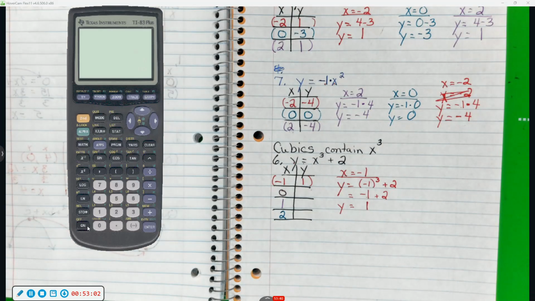And I know y'all can multiply 1 times 1 times 1, but just for illustration purposes, if you wanted to type this into your calculator, parentheses, -1, and to get a cube on here, I use the little caret symbol, 3, that's how I enter a cube, and then plus 2. But these numbers are so small, I'm not saying you need a calculator. -1 times -1 times -1. I know y'all can do that.